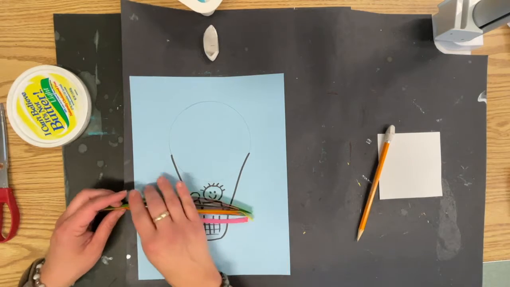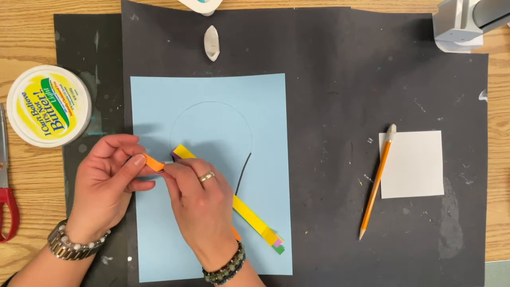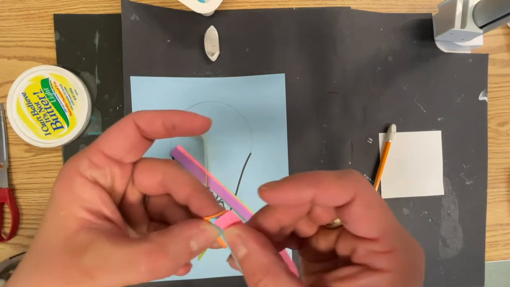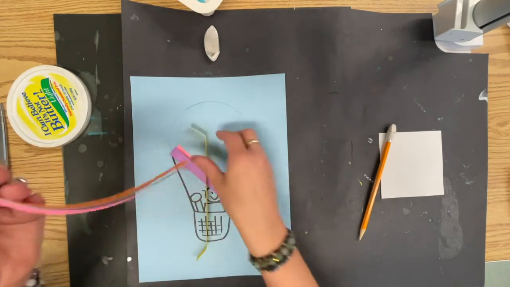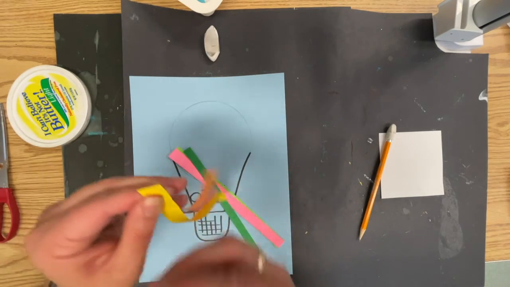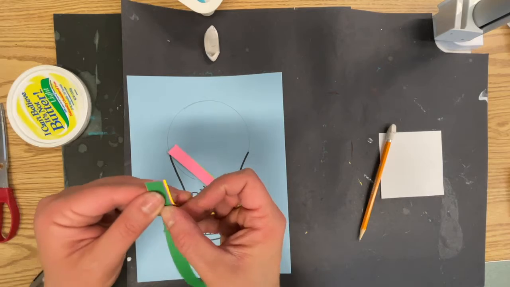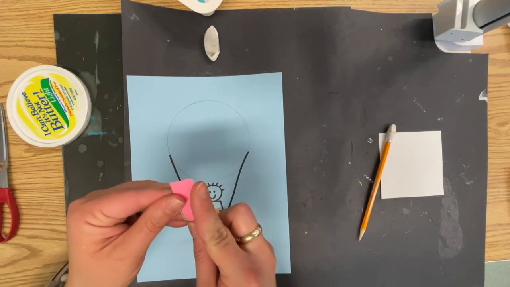So I'm sticking them all together. Or I could, if you're having problems with it, line them all up. So line up the ends, line up the end, line up the end, right on top, right on top, right on top.